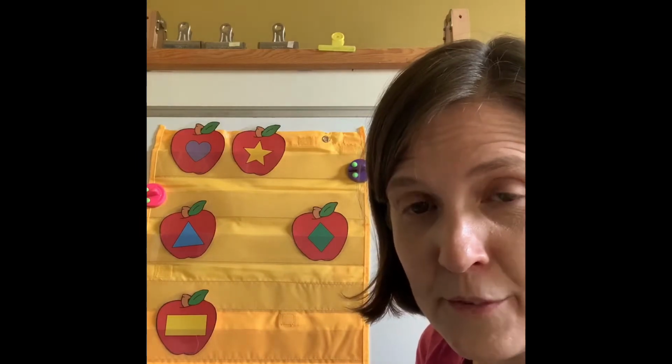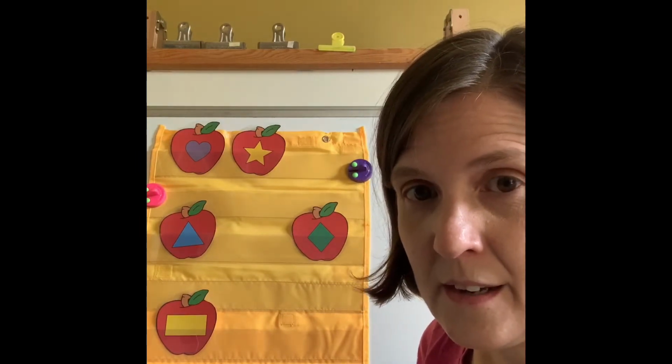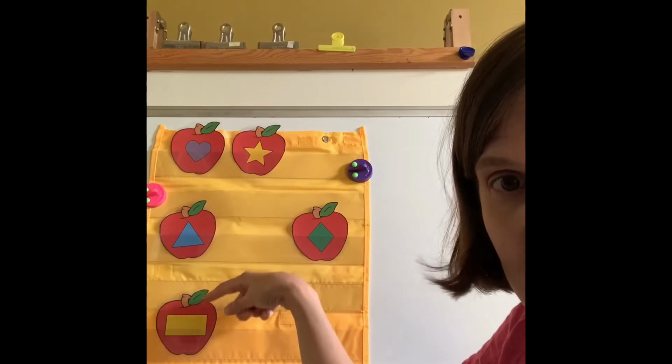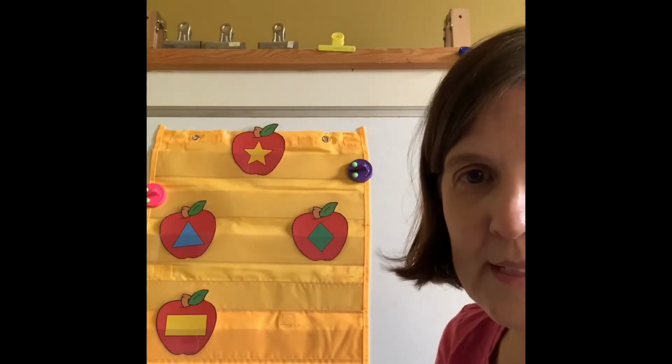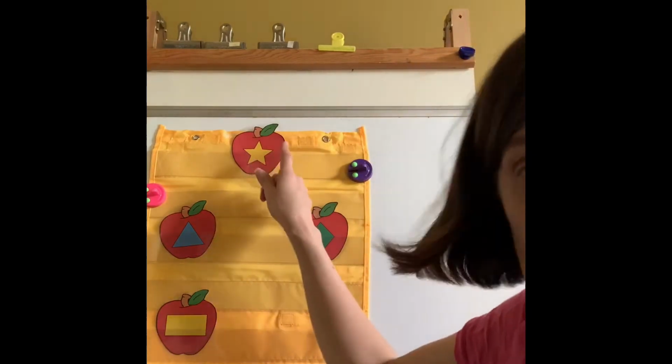Willie's really hiding really well this time. Where is he? You want to try one of these? The heart? Okay, let's try the heart. Is he there? Oh, no, Willie. Now where do we hide him? Where do we find him? Do you want to try the star?